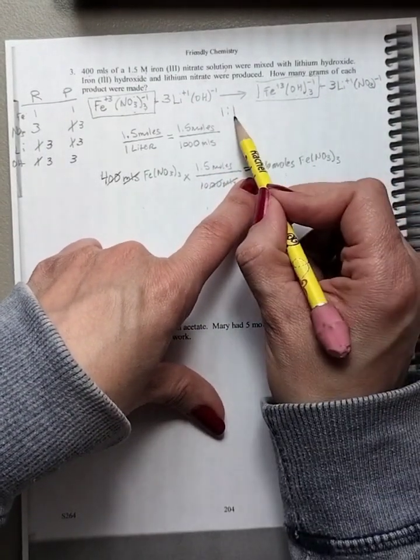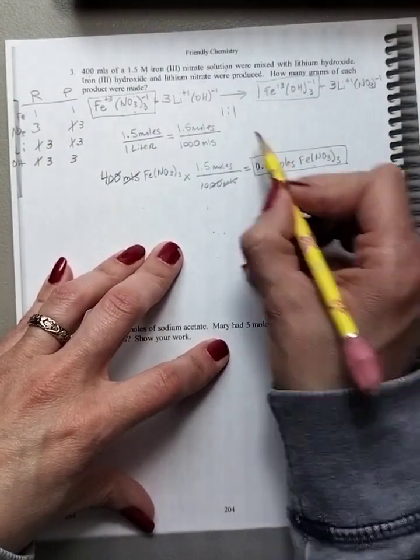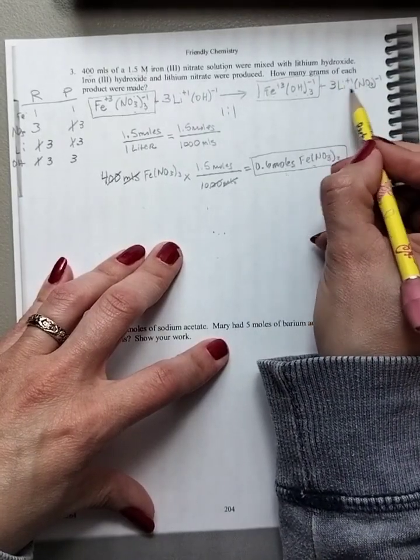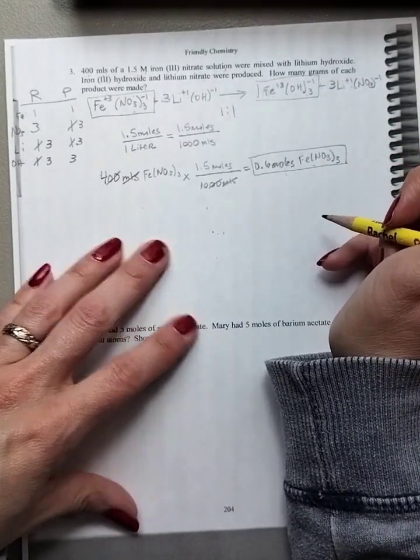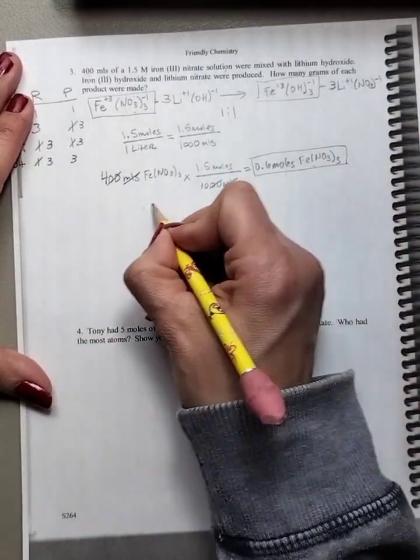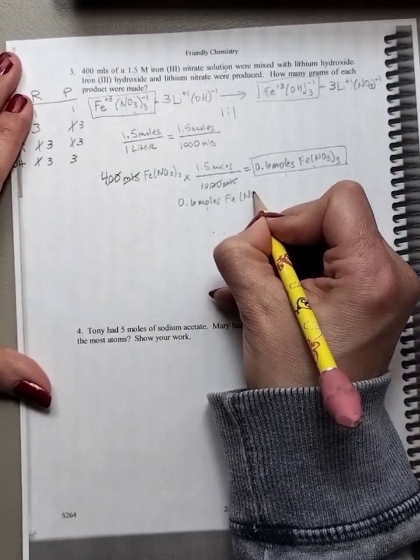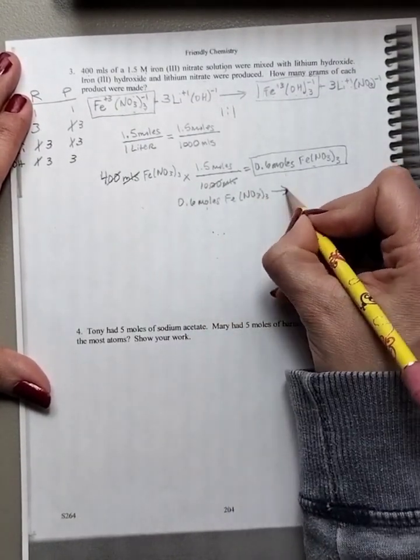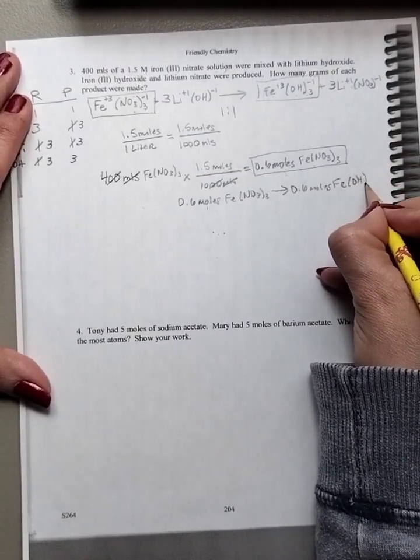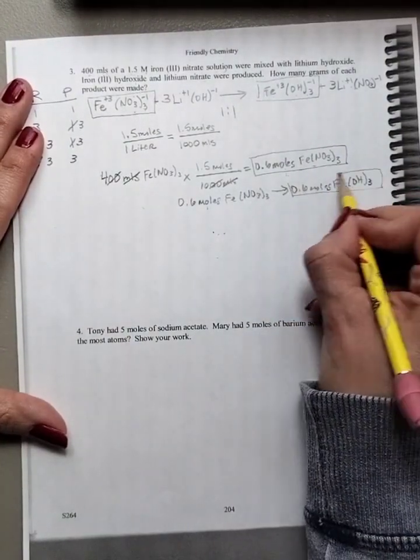So now I already have my moles, right? So now I can apply this mole ratio. And I'm going to box this because I'm going to use it next time when I figure out how many moles of lithium nitrate I can produce. So here it's a 1-to-1 ratio, so that means that 0.6 moles of FeNO3 produce 0.6 moles of FeOH3. So I have that now.